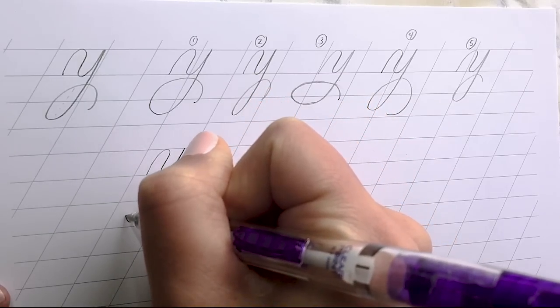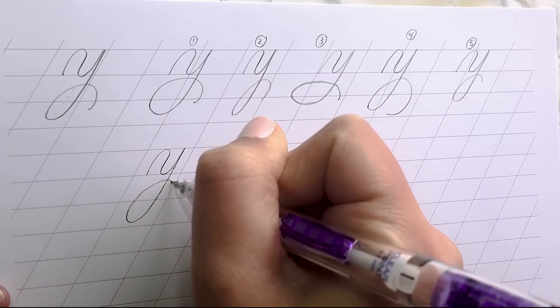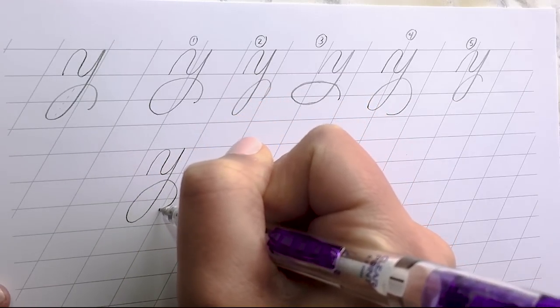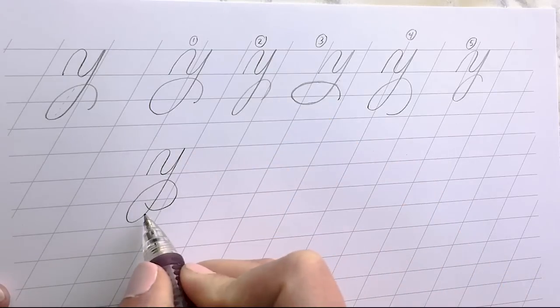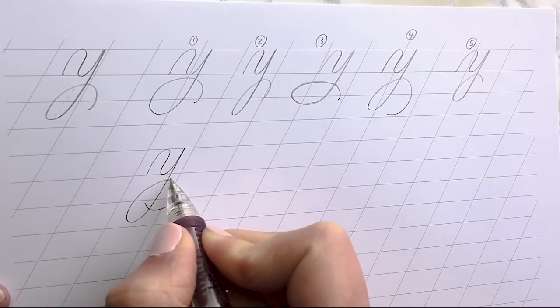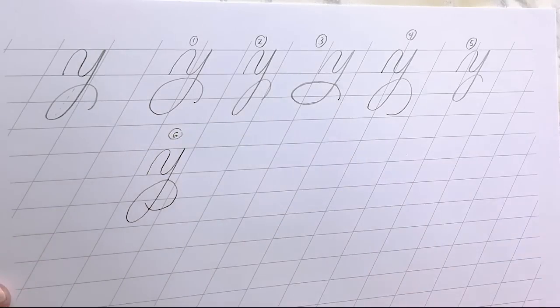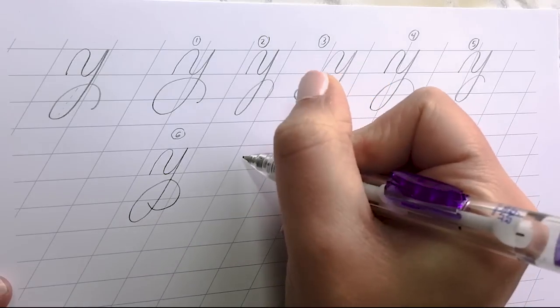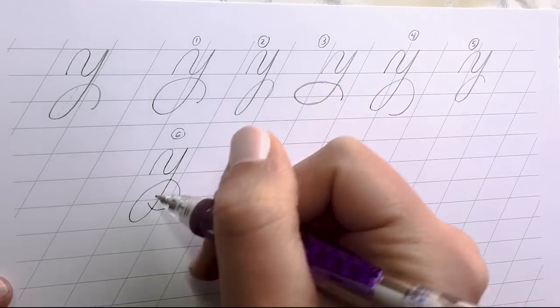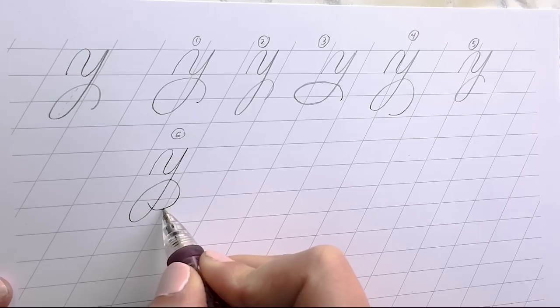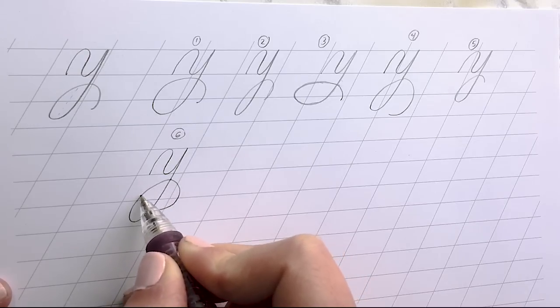So starting the same way, here's the first intersection, and then I'm going to continue this C shape around and intersect it again. So this one has an intersection here and here. That's number 6. And now the next one, we're going to intersect 3 times. So this loop is going to continue even further and then cross over this part.